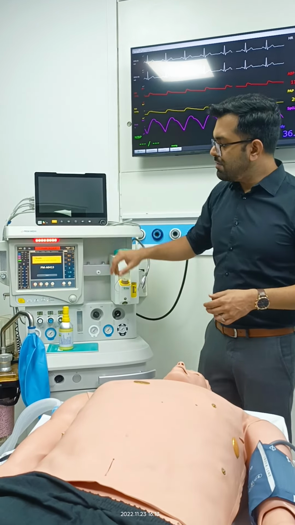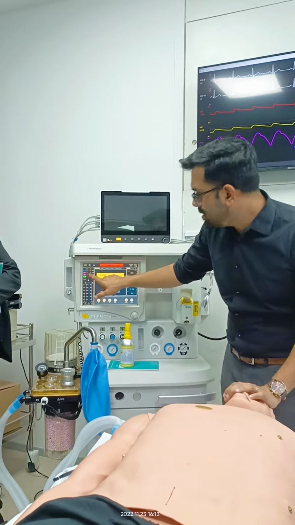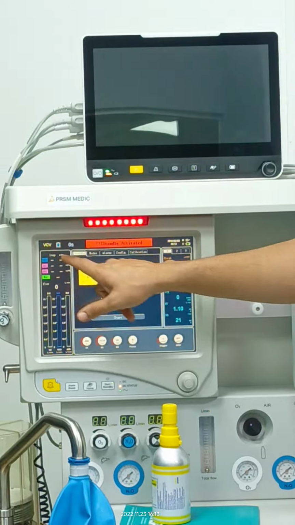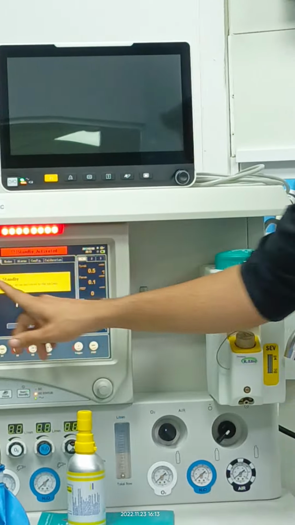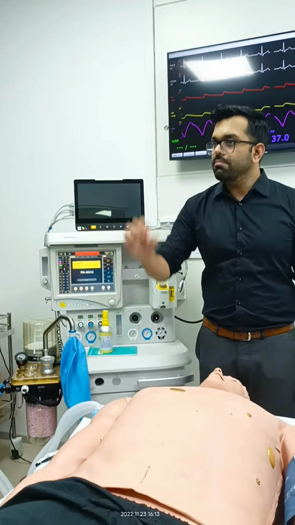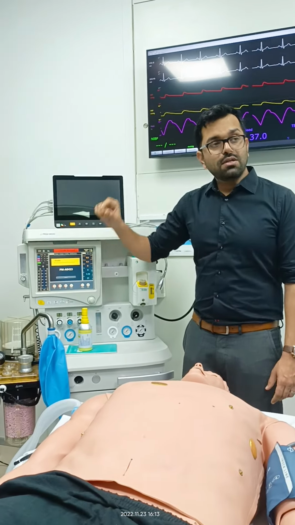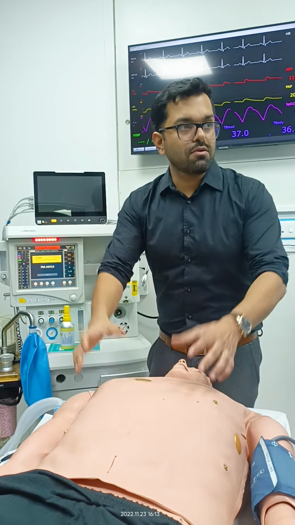Plus, you get a monitor where the concentration of the anesthetic agent is also mentioned. So you get the concentration, MAC value, everything on the monitor. As soon as you stop it, the concentration of the agent in the inspiratory column becomes zero because you're not giving anything. Only the expiratory concentration will be high because the agent gets absorbed by different tissues of the body.